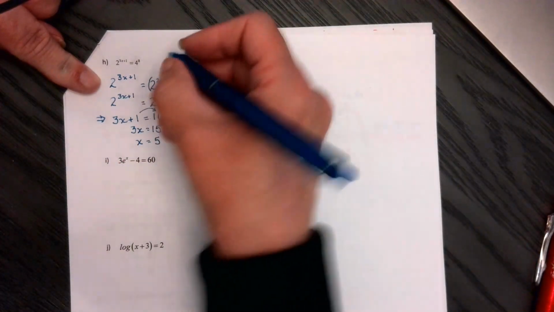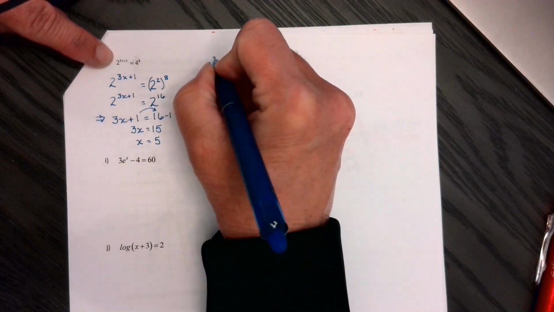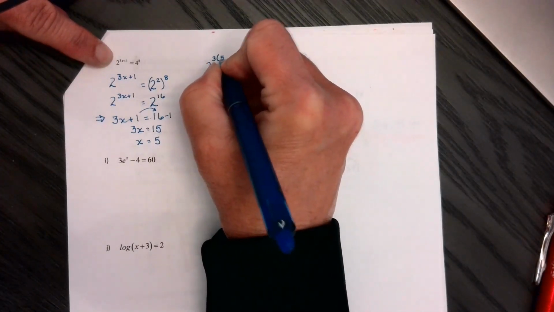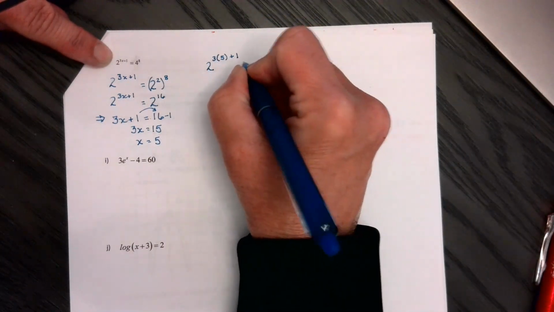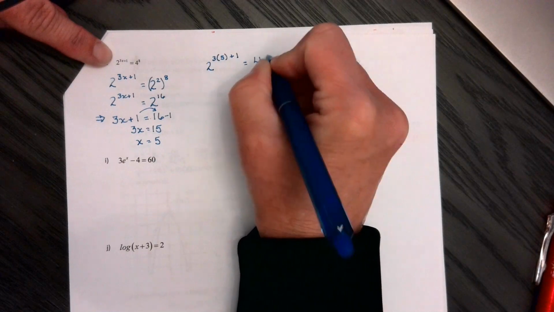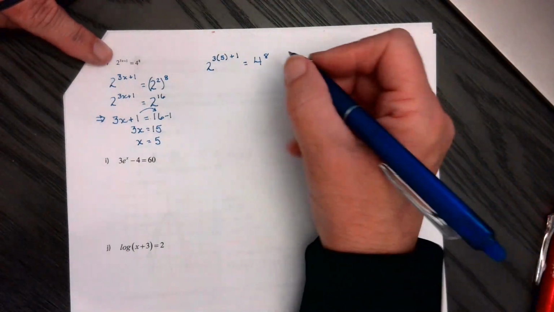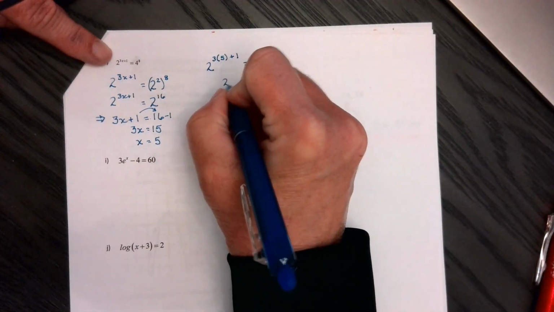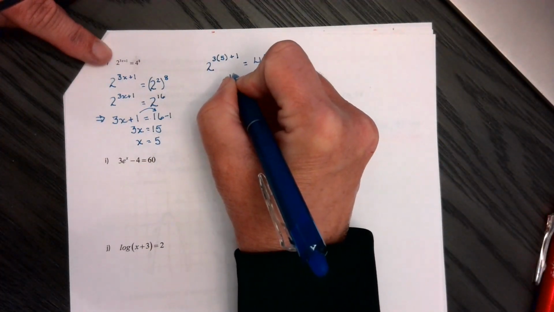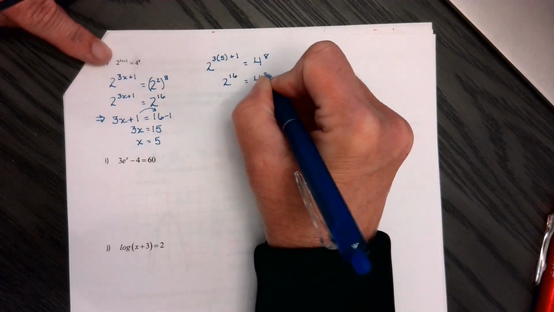So to check this answer, I'm going to say 2 to the 3 times 5 plus 1, because I've got to make sure the left equals the right, just to double check, because some of these you don't have to check, but just to make sure. This on the left hand side gives us 15, plus 1 is 16, and over here we have 4 to the 8th power.